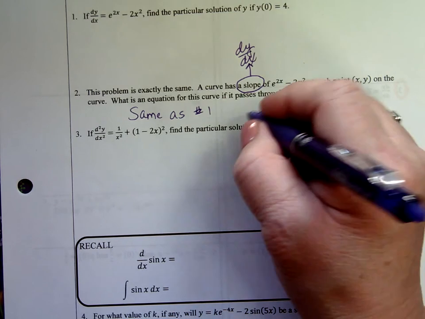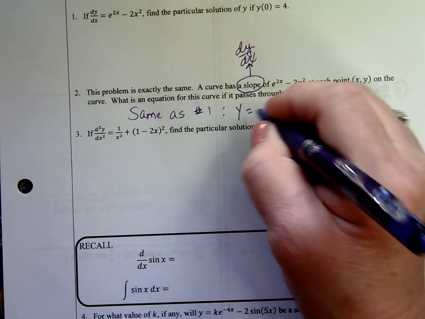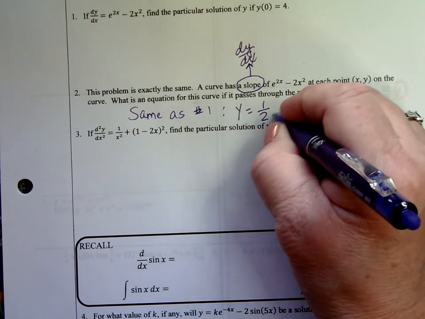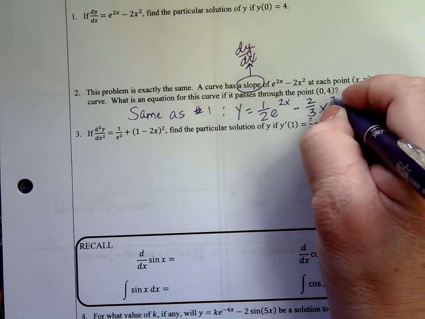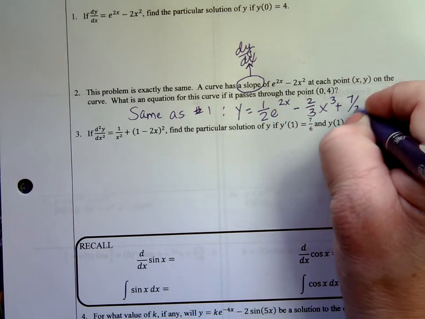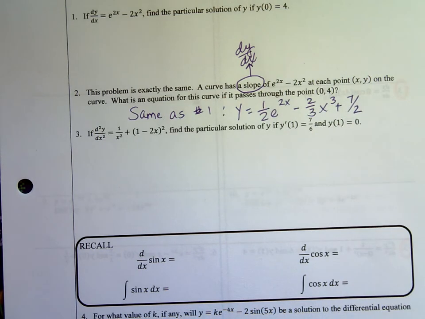Your answer would be y equals 1/2 e to the 2x minus 2/3 x cubed plus 7/2 if you worked your way through that. Okay, so they might ask it in different ways, but it's really the same work that you would have to do to complete that.